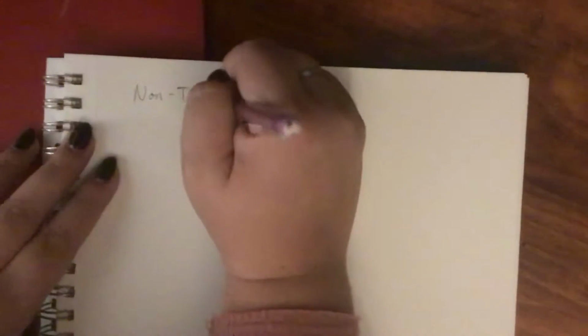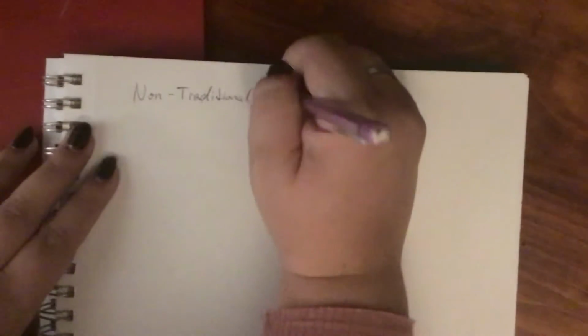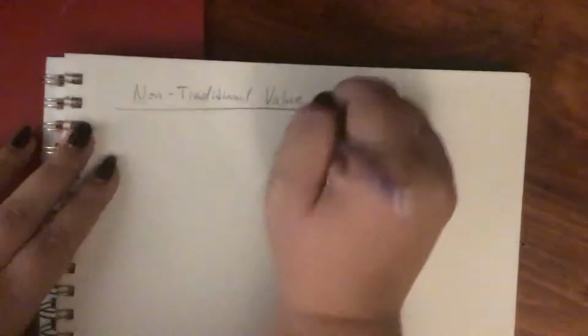I want you to write the words non-traditional value. Now, what non-traditional value means is that it's value that uses lines or dots or scribbles or something to fill it in. So it doesn't use the traditional value that we think of with blending something smooth or the likes of that. Second, I lost my pencil.